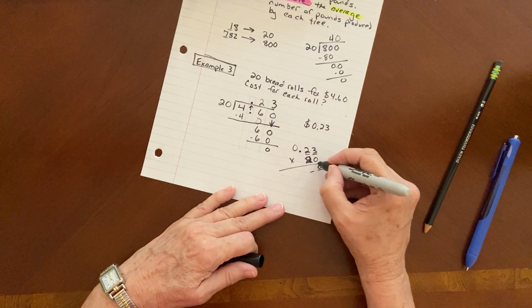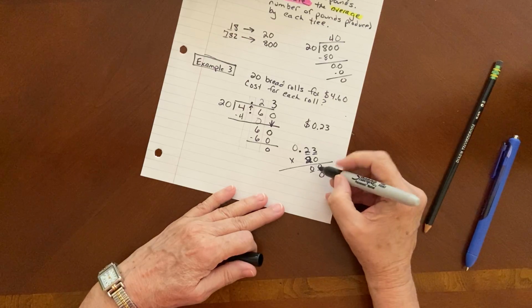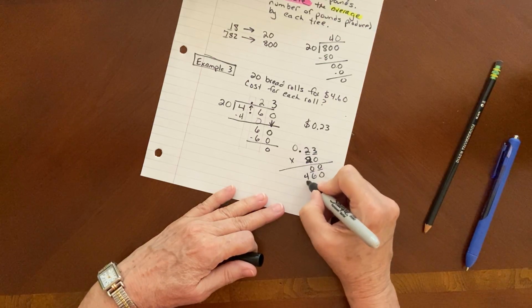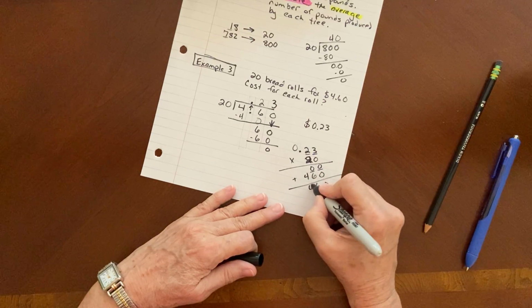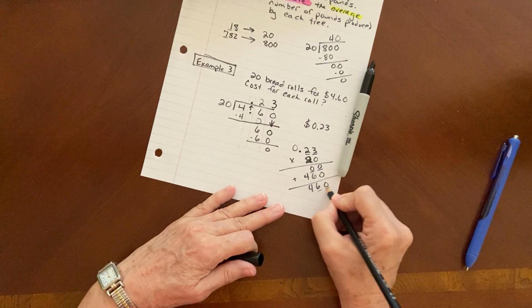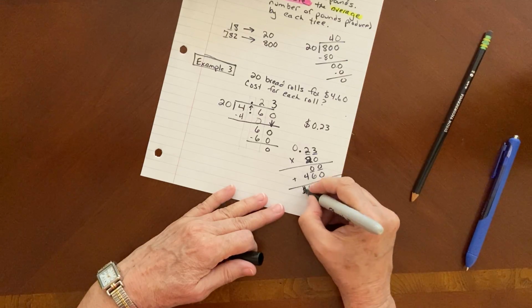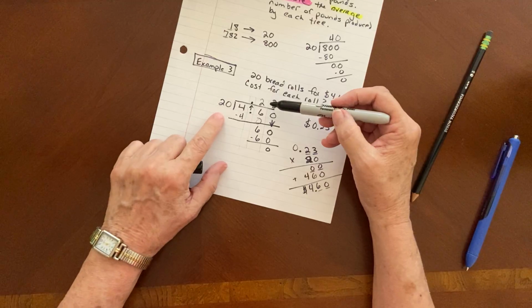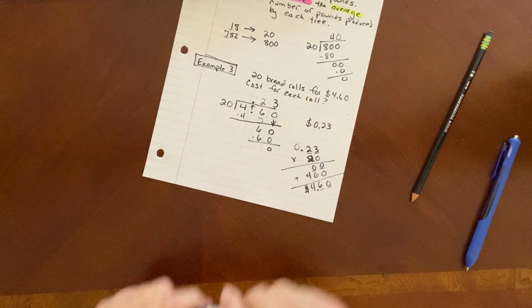0 times 3 is 0. 0 times 2 is 0. Okay, let's put my placeholding 0 here. 2 times 3 is 6. 2 times 2 is 4. Now I can add that. 0, 6, 4. I'm going to have my 2 places. My decimal's going to go right in front of that. So sure enough, when I multiply my quotient and my divisor together, I get my dividend. That's how I can check. Okay, good luck.